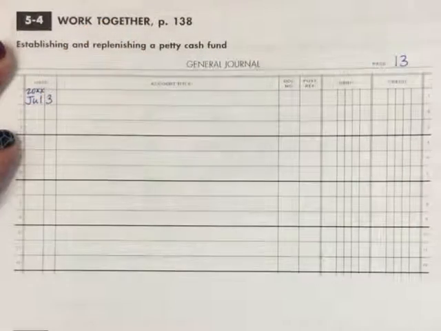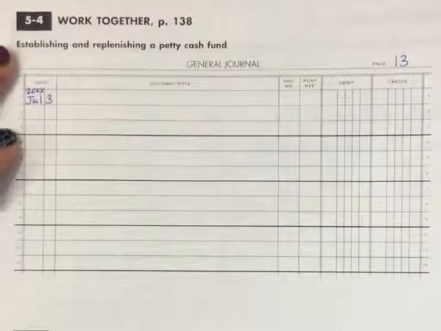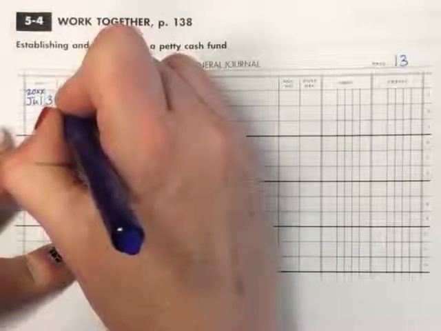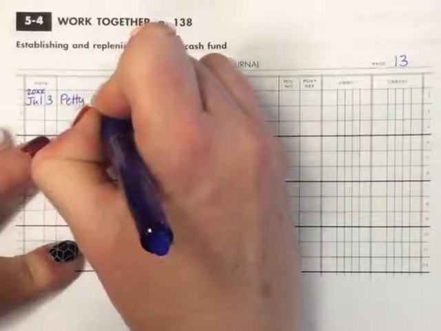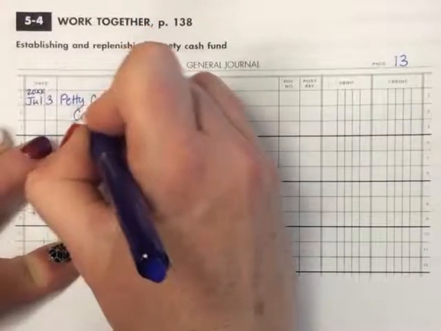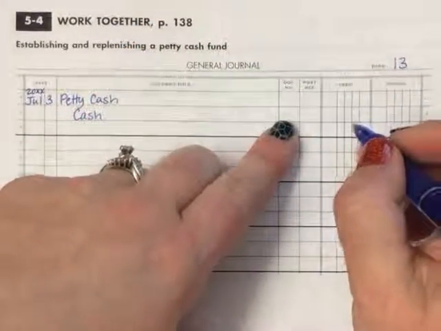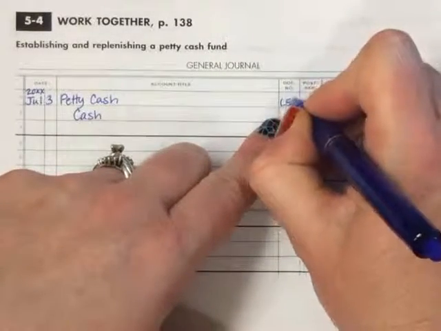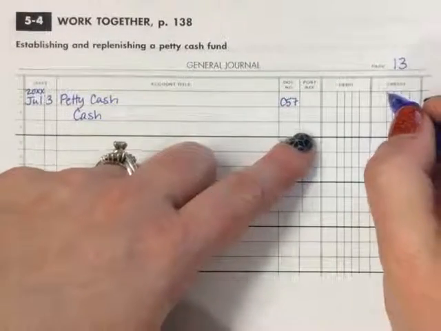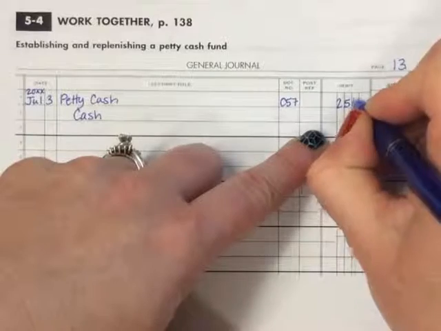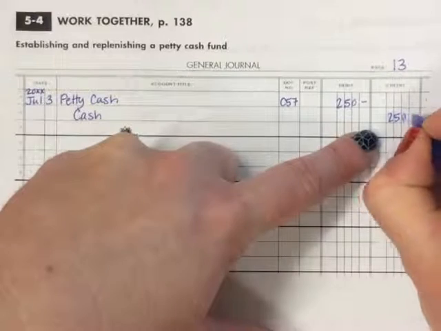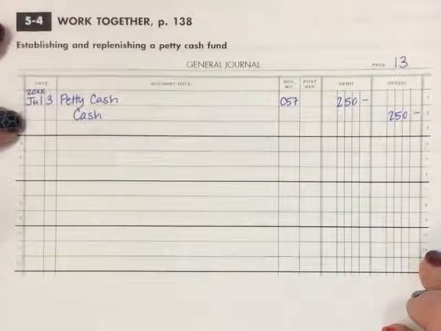3rd. Okay, paid cash to establish a petty cash fund. When we establish a petty cash fund, we debit petty cash and we credit cash. Okay, our source document is going to be the check number. So this is check 57, C57, and it's at $250. Then we credit $250 to cash. And this is to establish the petty cash fund.